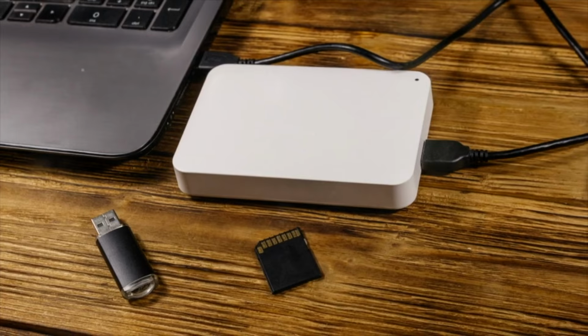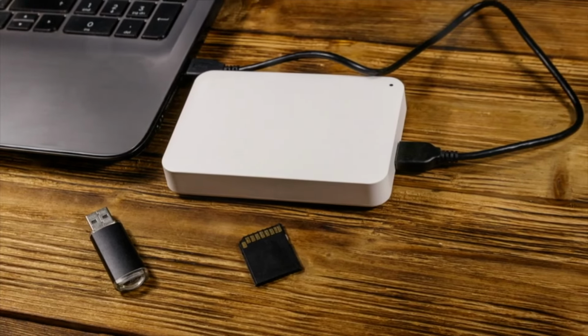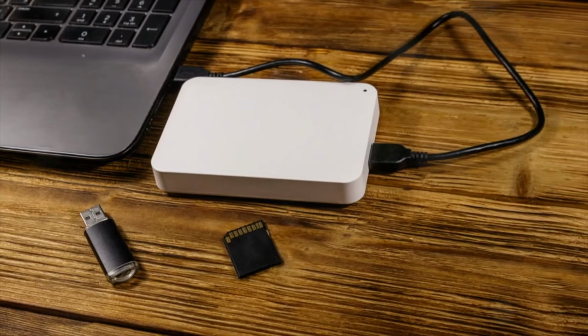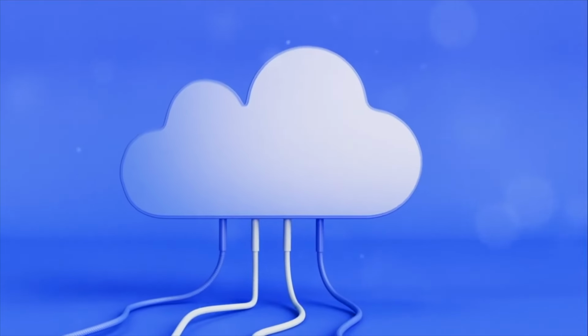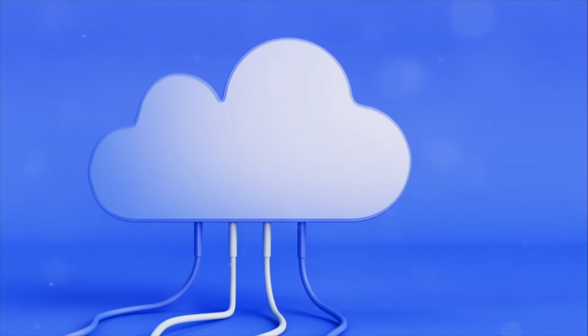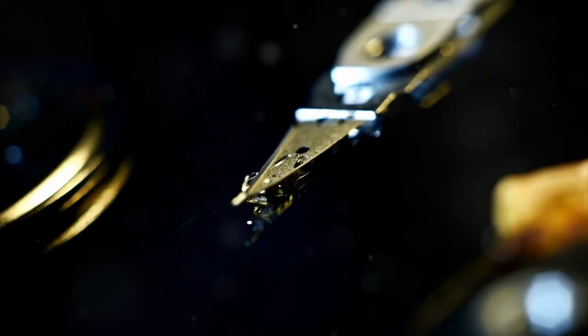In addition to the hard drive, there are other storage solutions like cloud storage and external hard drives. These options provide additional layers of security and convenience, ensuring your data is always safe and accessible. As technology advances, the future of data storage looks promising. Innovations like solid-state drives, SSDs, and new file systems are making storage faster, more reliable, and more efficient.